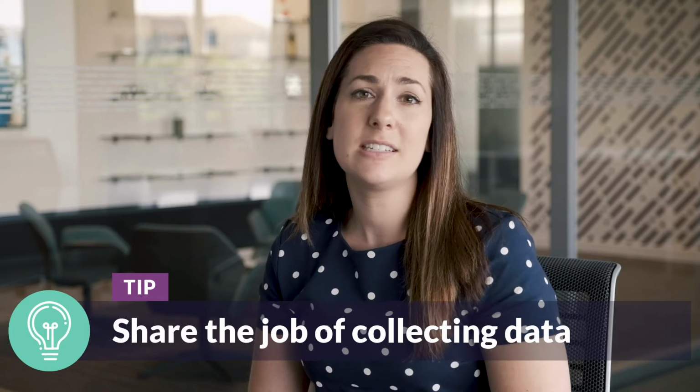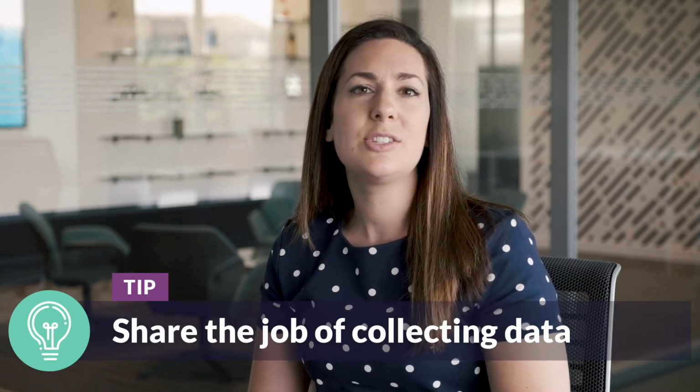Now that you know which sources of information to consider, here are some tips to help you collect and manage data from these sources. First, share the job of collecting data. Create a plan as to who will do what and when. This avoids gaps and redundancies.